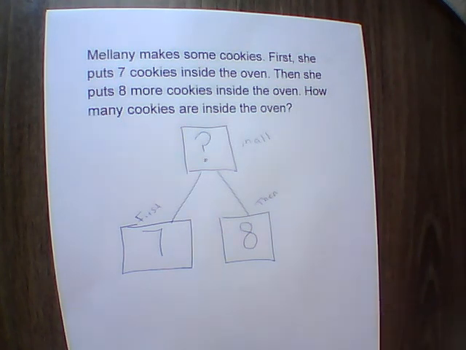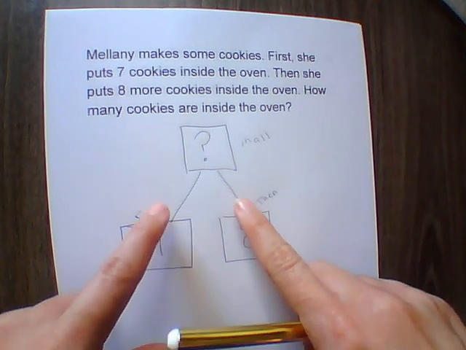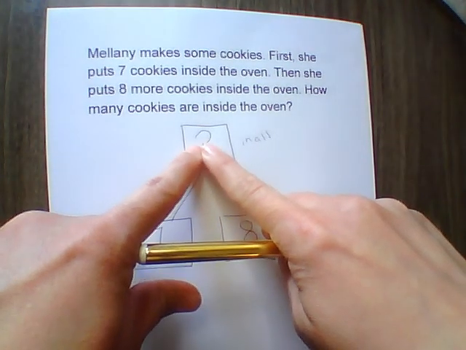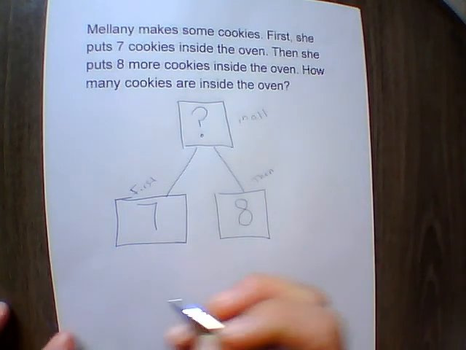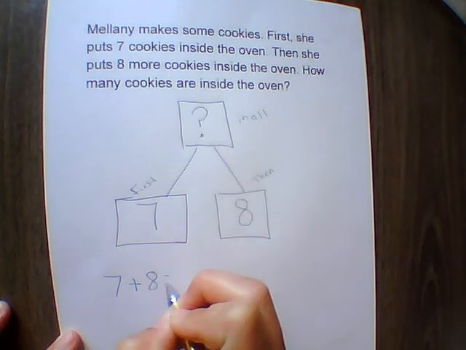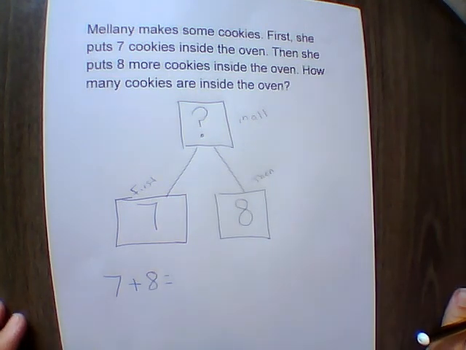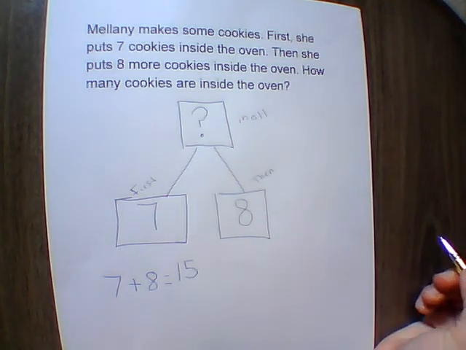So if we remember from our other review videos, what do we do when we're doing our part? We put our part to make our whole. So this time we're actually going to be adding. So what is 7 plus 8 equal? Do that now if you have not done it yet. Go. Alright, 7 plus 8 equals 15, but we know that is not the answer yet because we have to put in a complete sentence.